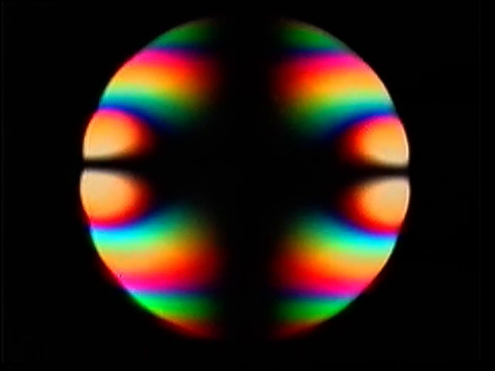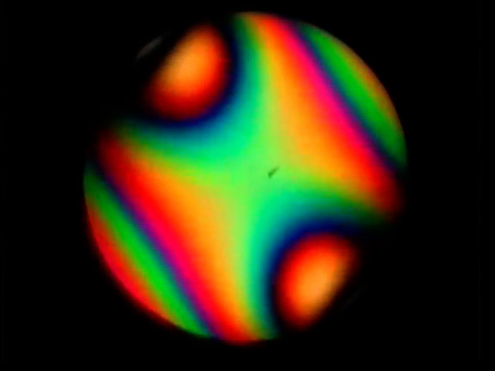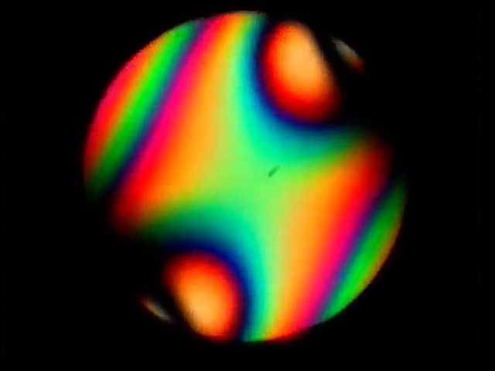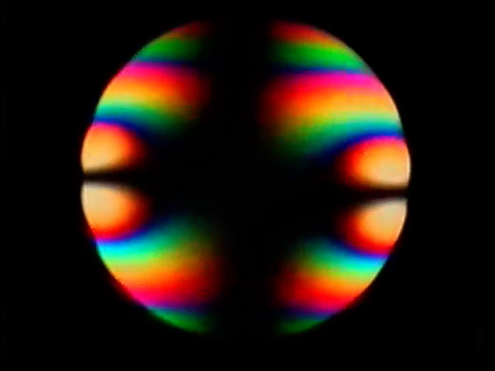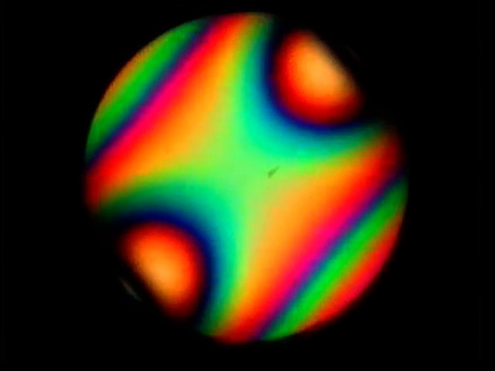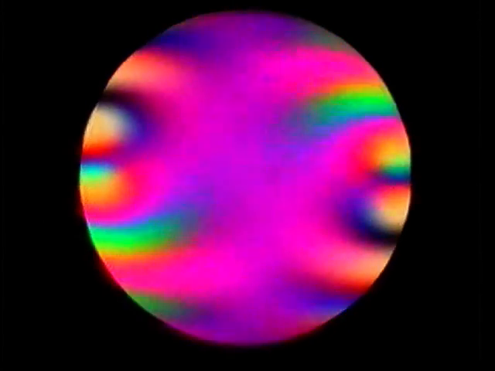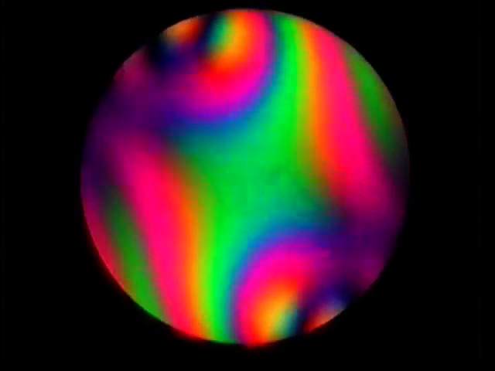Biaxial crystals belong to the orthorhombic, monoclinic and triclinic crystal systems. Their lower symmetry is evident in their interference figures. 2 optic axes are present. Biaxial interference figures are used for determining optic sign using the accessory plate and the angle between the optic axes.